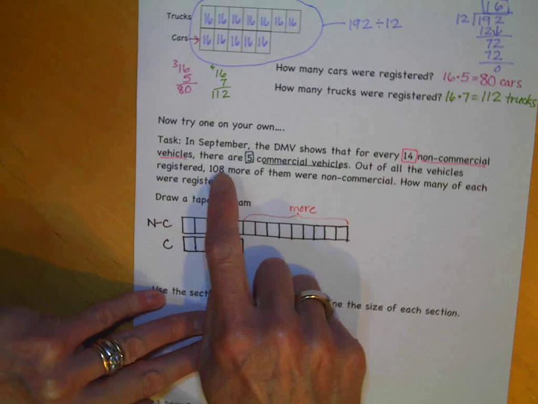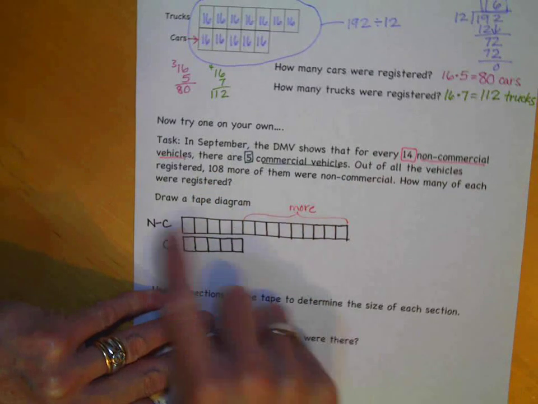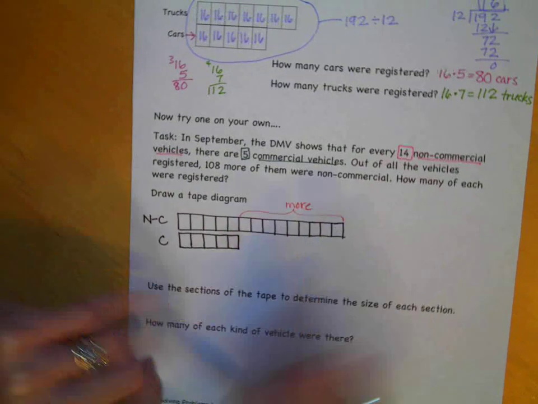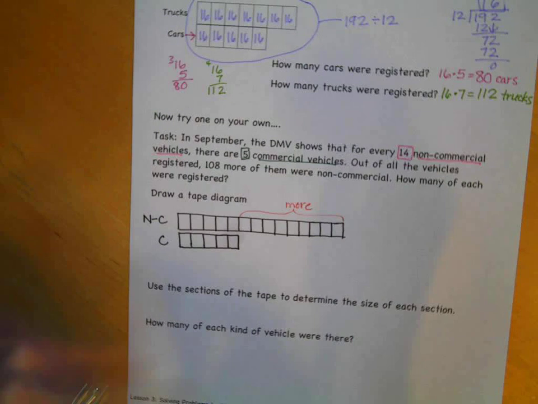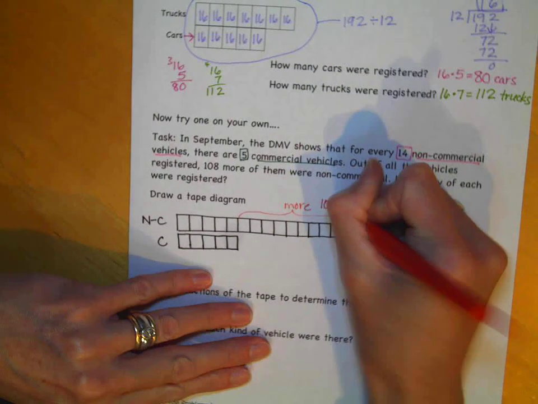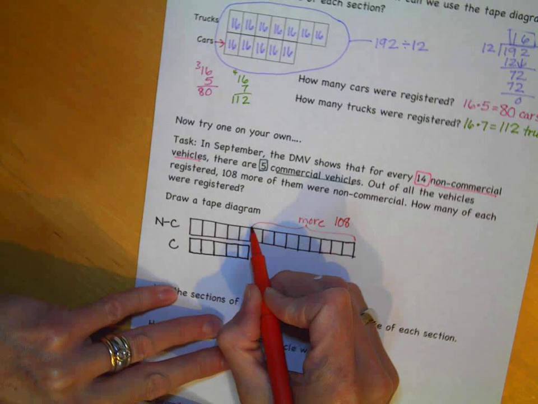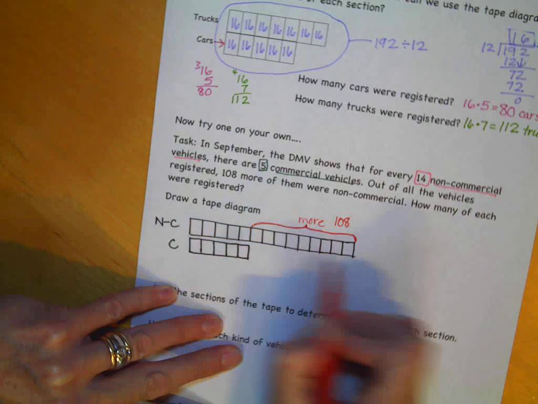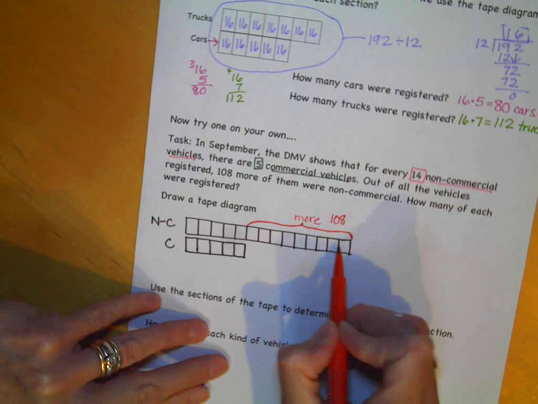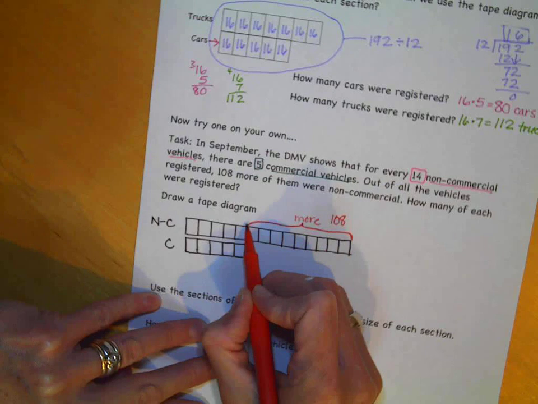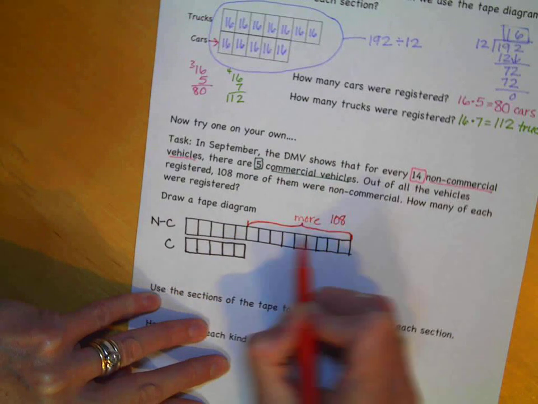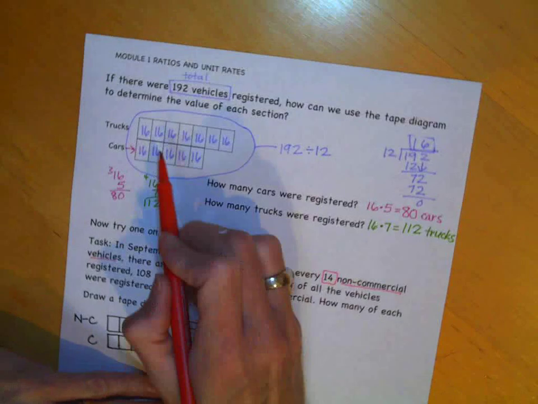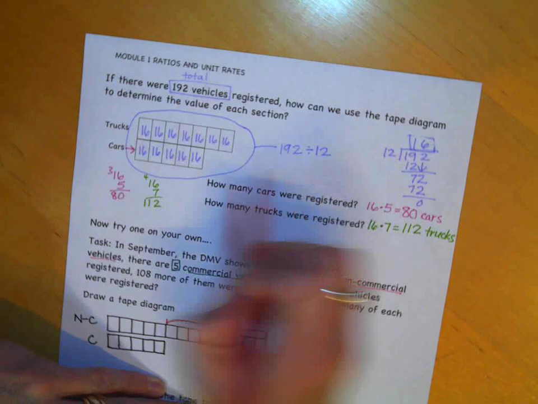Would you agree? That has to be the more. And the reason why it's the more is because, look, there's no tapes right there. And it says that 108 more of them were non-commercial. Well, this is non-commercial. So we're talking about right here. What's the value of the more? The value of the more was 108. So what we have to figure out is what value goes into each square, because remember, all the squares are the same size and same shape, but we can figure out what goes in there because it's telling you from right here to right here that those squares make 108.